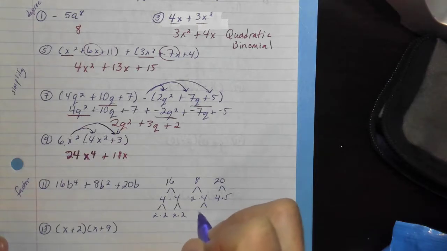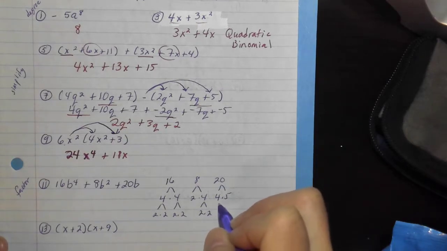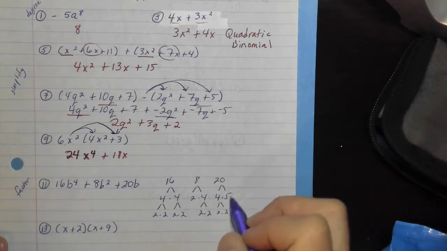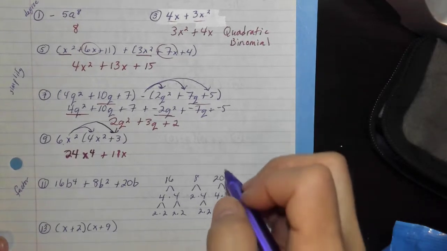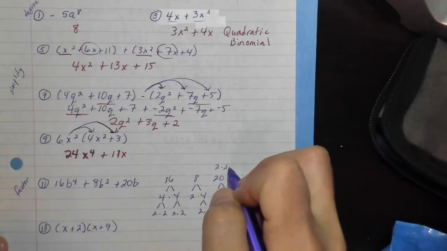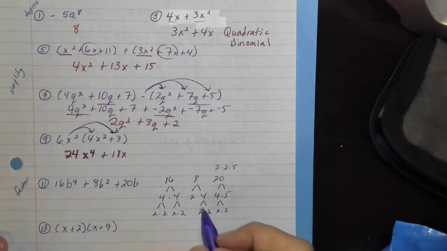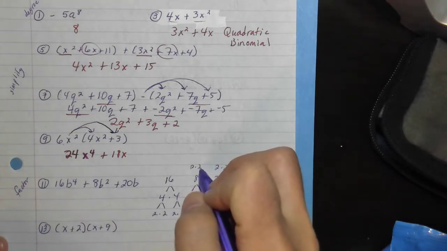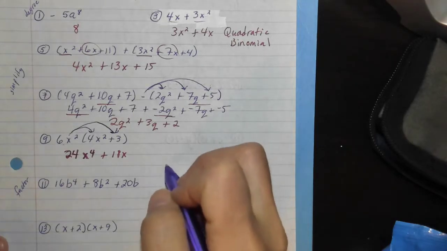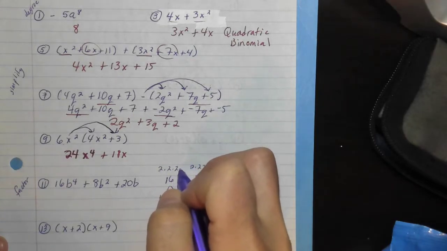Or you could just do it with a regular list of factors. So it looks like 20 is 2 times 2 times 5, 8 is 2 times 2 times 2, and 16 is 4 2's multiplied together.